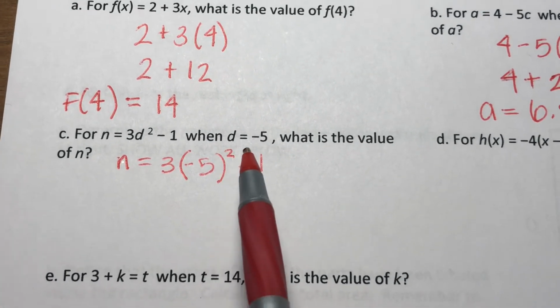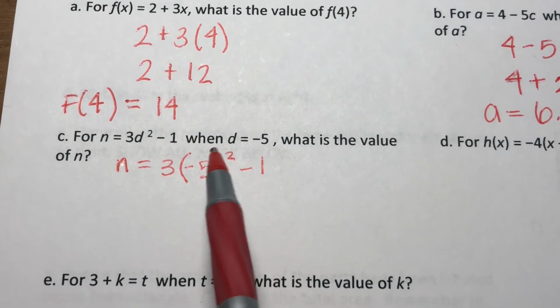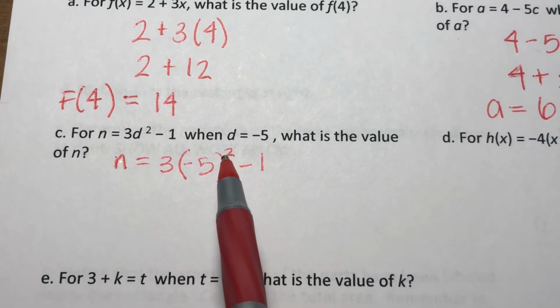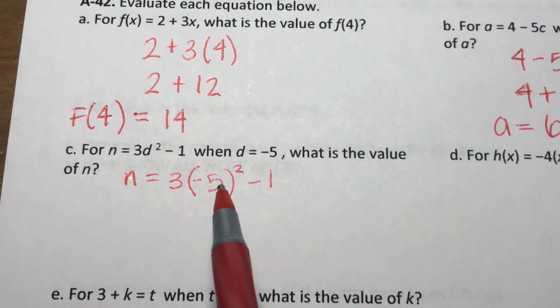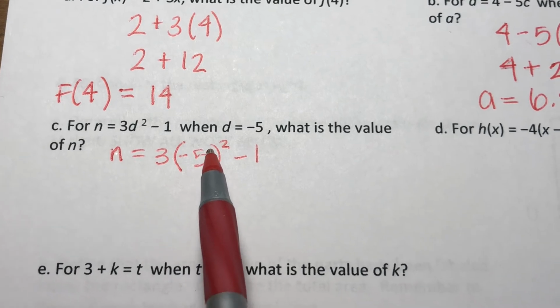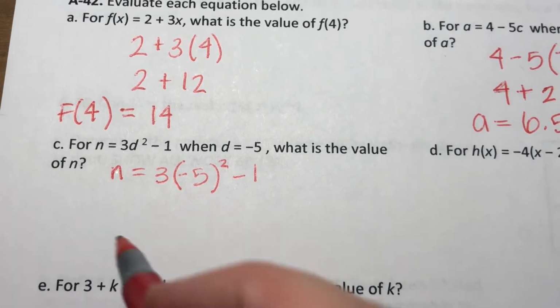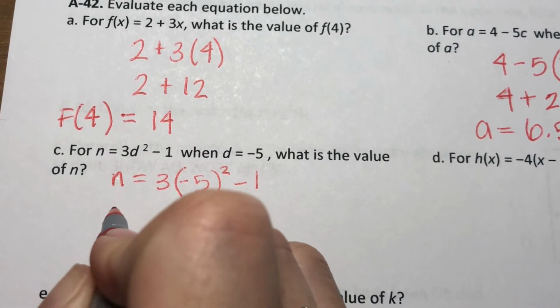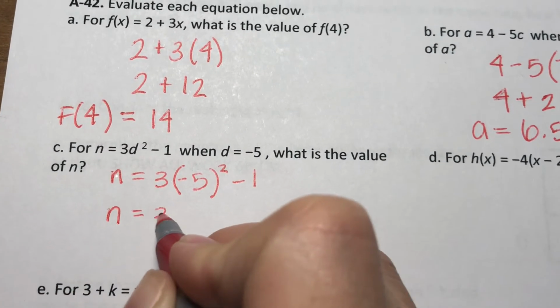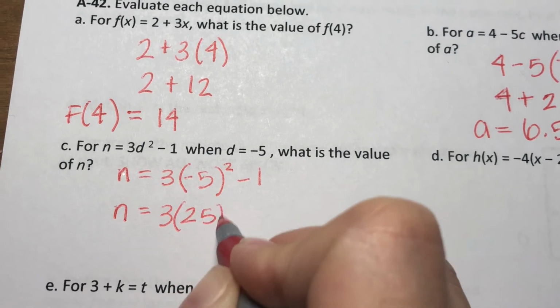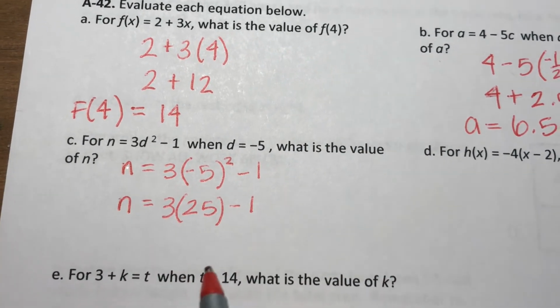Remember, order of operations tells us to do this exponent first. So exponent to the power of 2 means negative 5 times negative 5. And so a negative times a negative gives us a positive 25. So if we continue, we end up with n equals 3 times 25 minus 1.